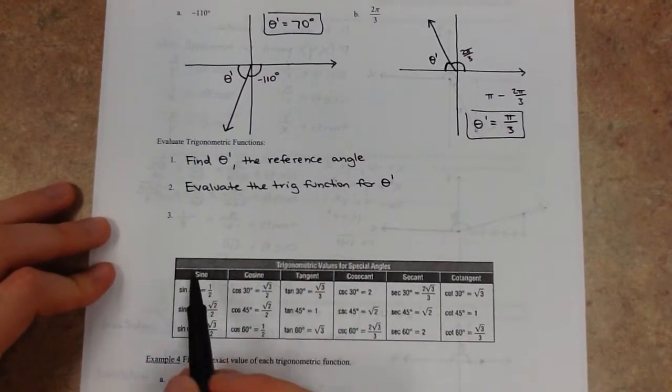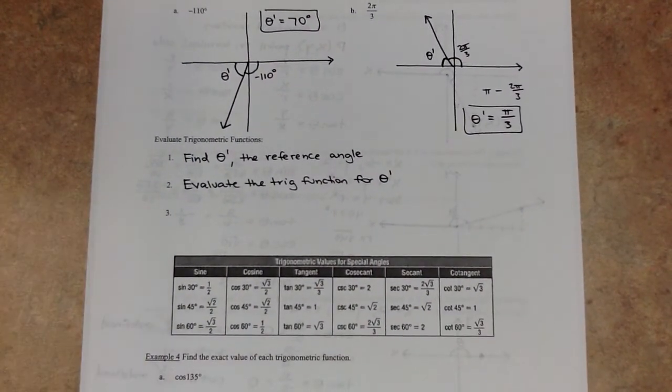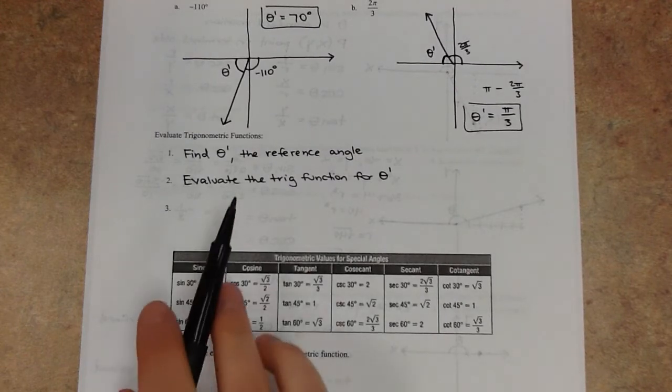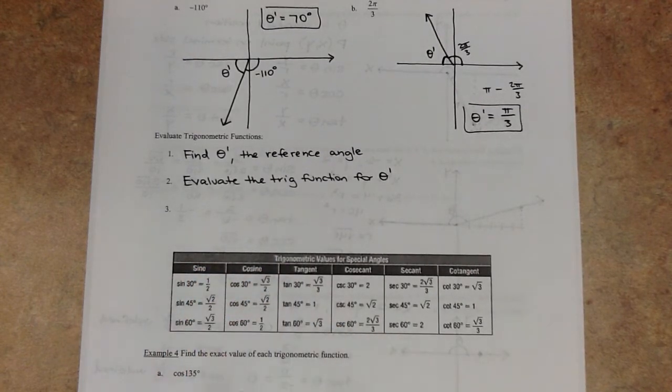Okay, so these special values will really come in handy down here for the special triangles 30, 45, and 60, and we've got all 6 values defined here. So that's something that you're eventually going to have memorized. We'll talk about that more in class. So we define either sine, cosine, tangent, or one of the other 3 for theta prime, and then the only difference is it might be negative depending on what quadrant you're in.